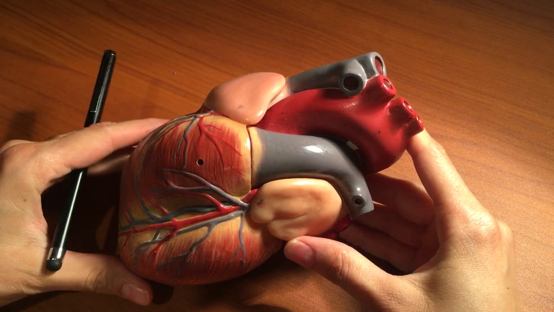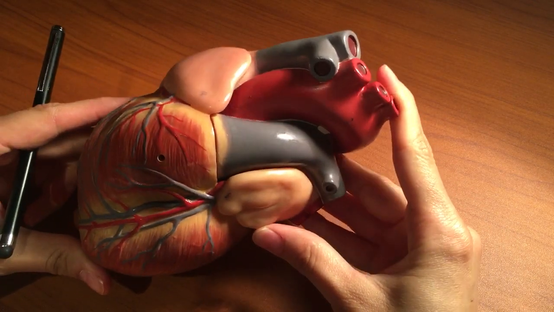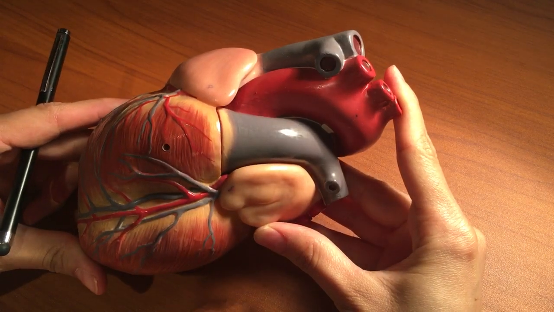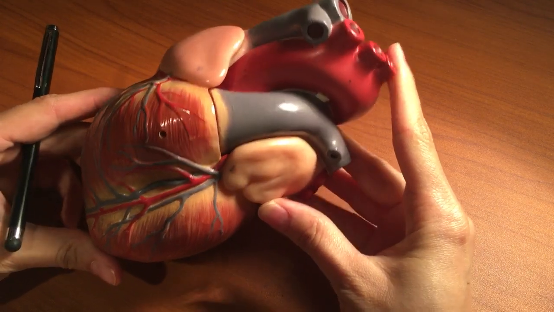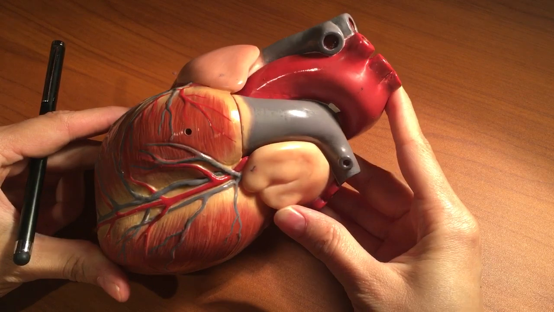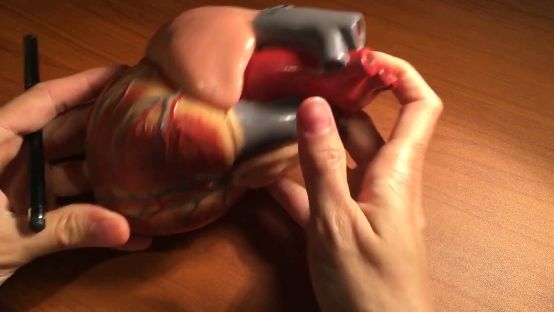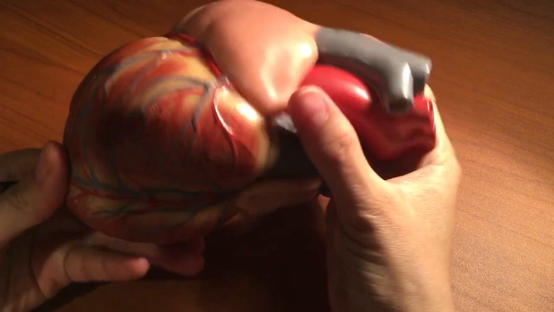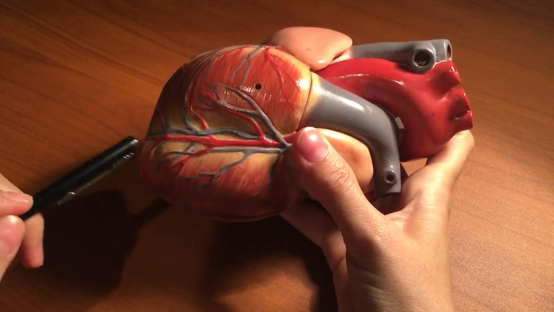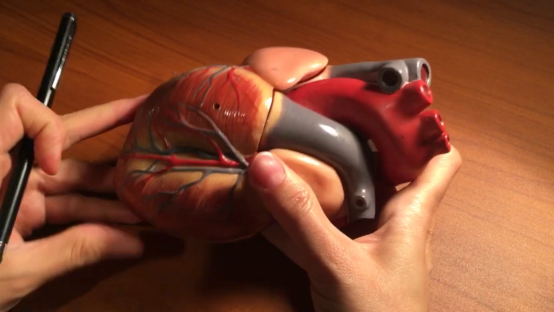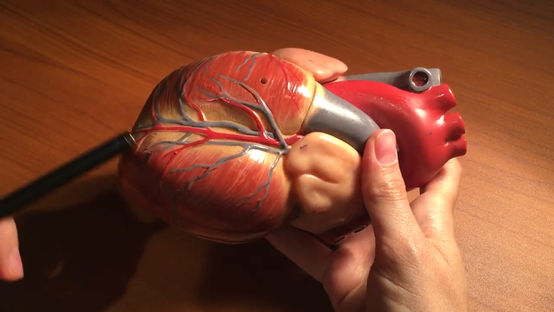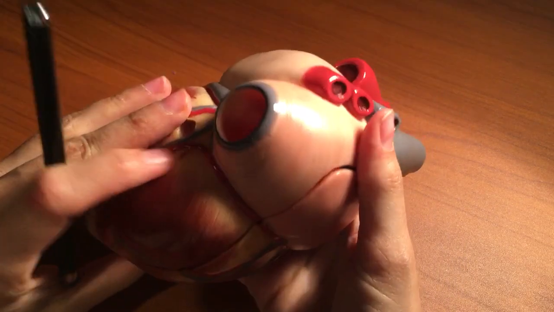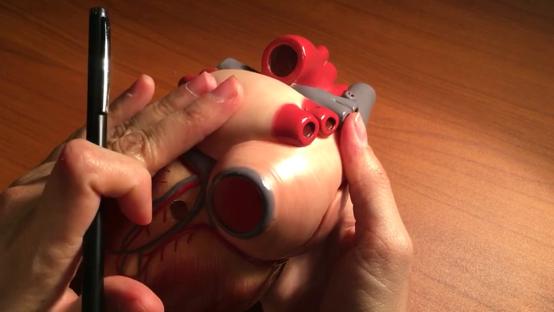Hello everyone, in this video I'm going to use this particular heart model to go over the basic anatomy of the heart. So first of all, this is the heart from the anterior view, and this is what it looks like from the posterior view. This is the apex of the heart over here, so the pointed region of the heart is called the apex, and this is the base over here where it sits on.